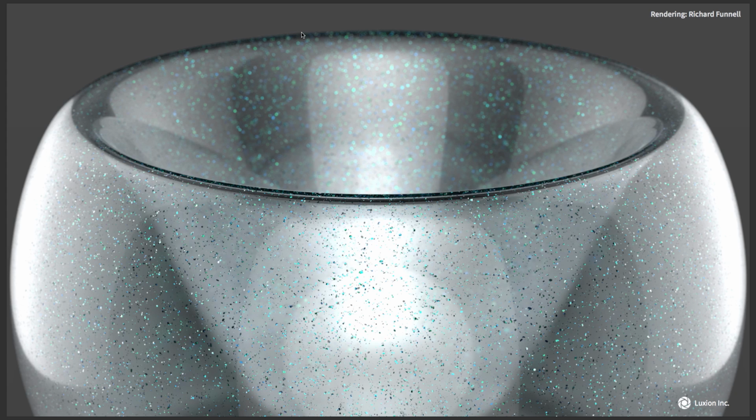In this case we have glass with flakes of metal on top. So a couple layers of metal spots that have different colors to kind of give this appearance of a glittery glass or something like that.